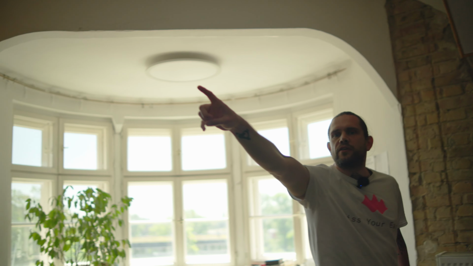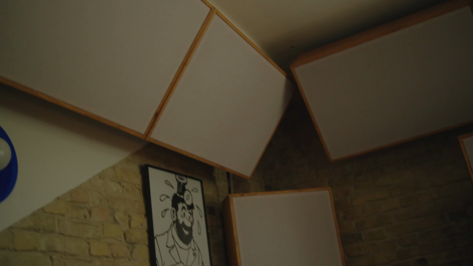So, is it a problem that we don't have symmetry here? This area doesn't have a bass trap, but if you look on the other side of the room, it does. I would say no. It's a compromise. But acoustics is a game of compromises.